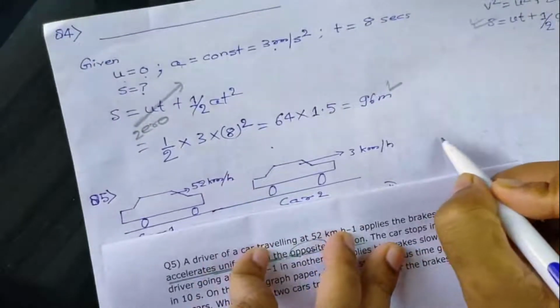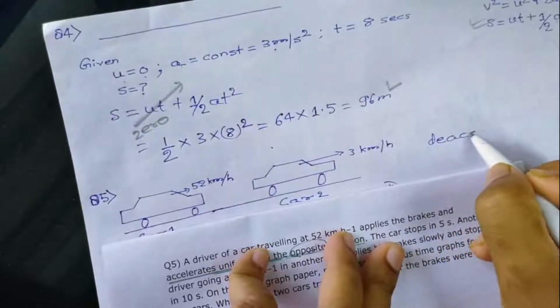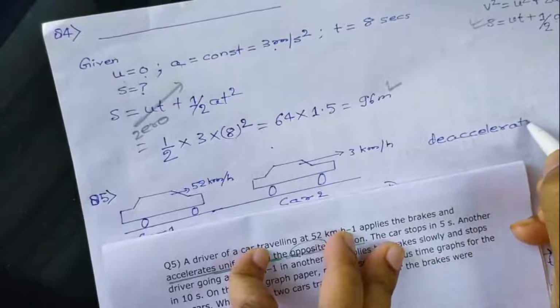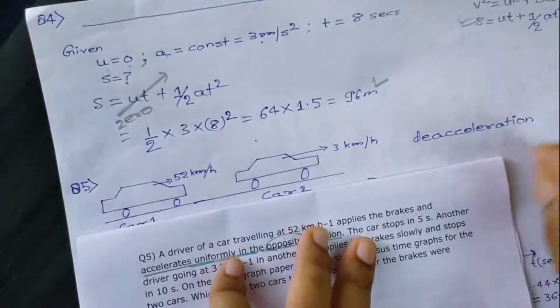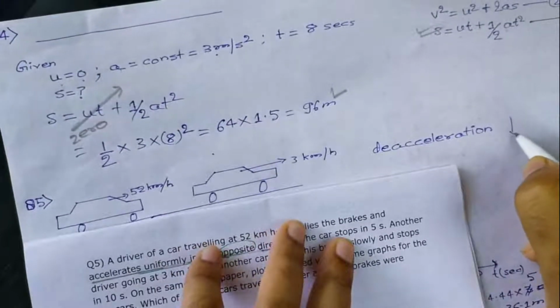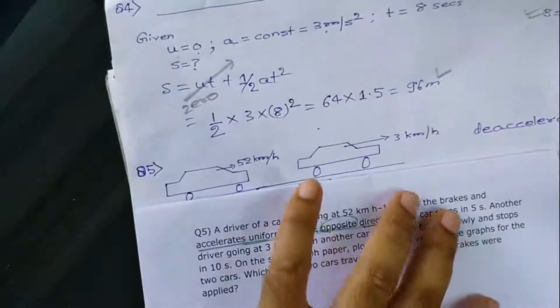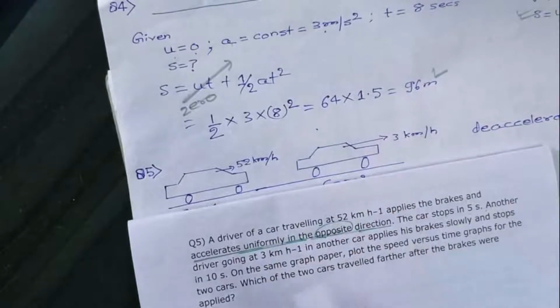So let me write it for you. This is deceleration. In deceleration, what happens? Speed goes on decreasing. Speed keeps on decreasing. Okay, velocity. Fine. So the car stops in 5 seconds, and another driver going at 3 km per hour.